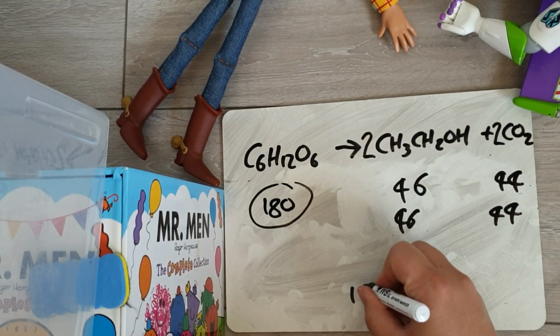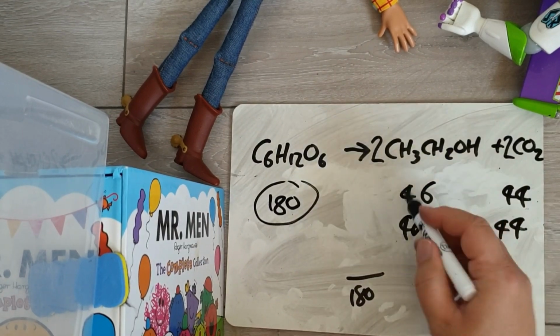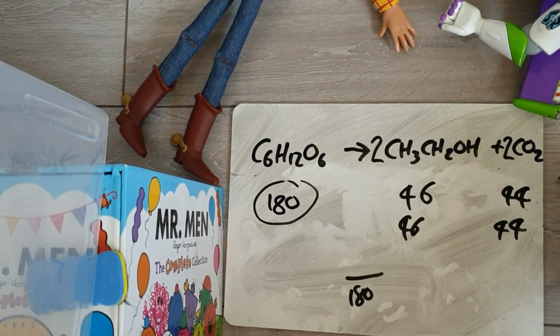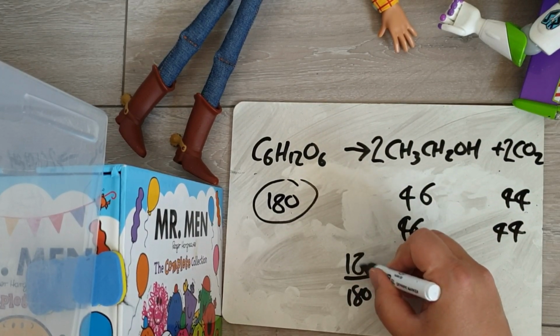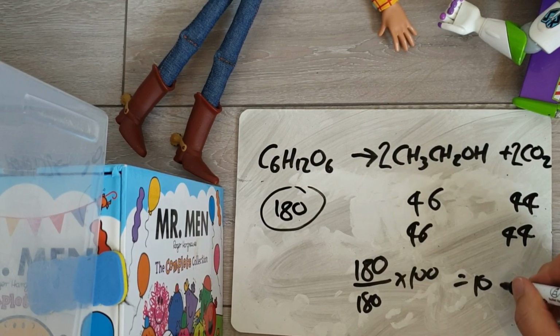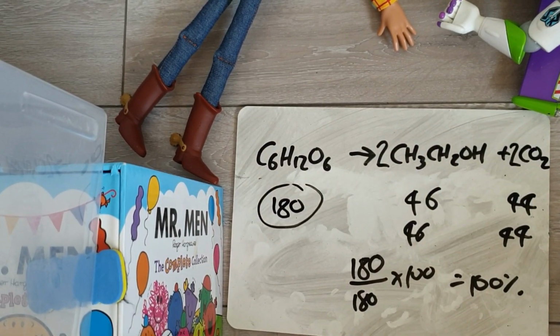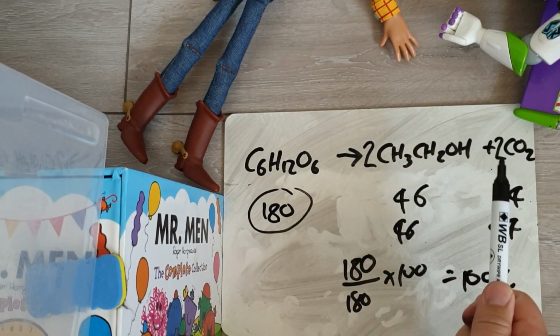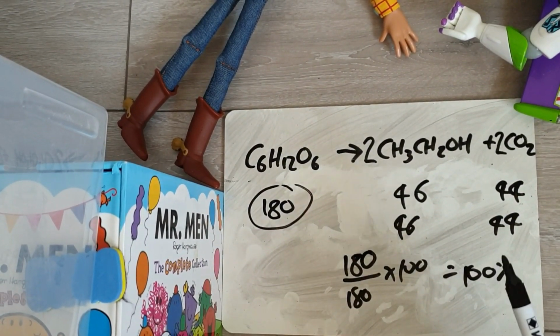So the total we're putting in is 180, but the total useful that we're getting out, that's 92, that's 88. 92 plus 88 is 180, times by 100. So that is 100%. So if you found a use for all the products, your atom economy is 100%.